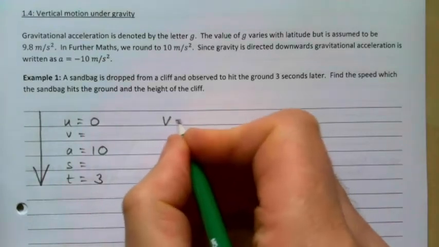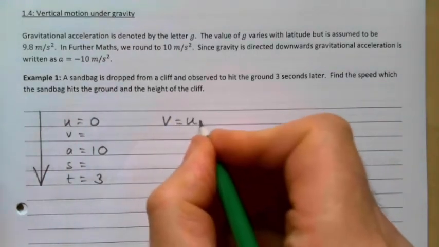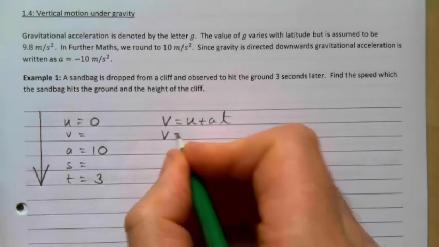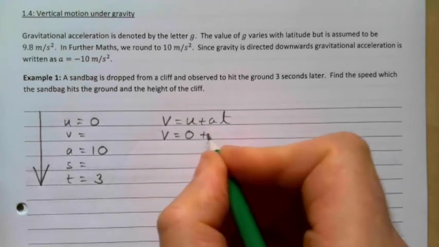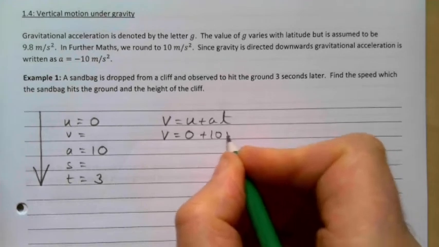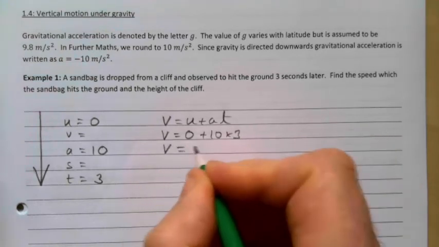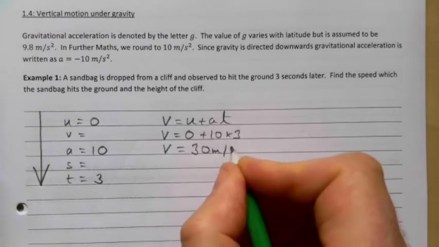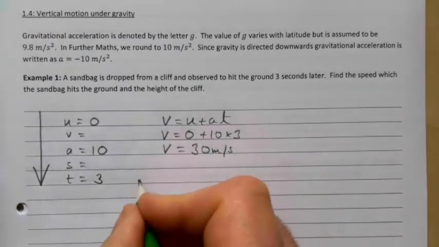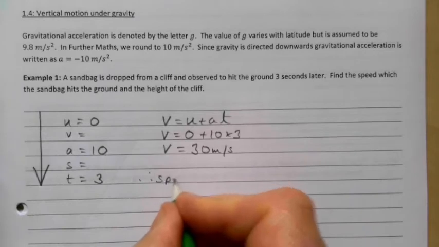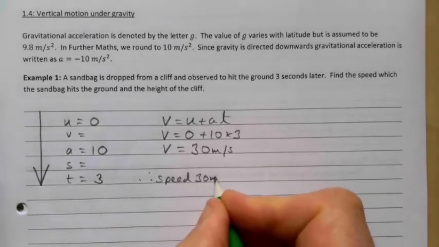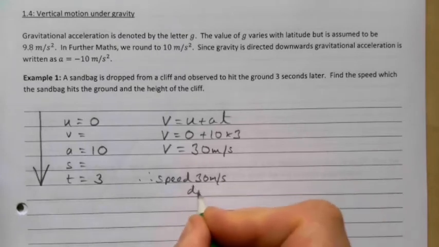So v equals u plus at. v equals 0 plus 10 times 3. v is 30 meters per second. Therefore, the speed is 30 meters per second downwards.